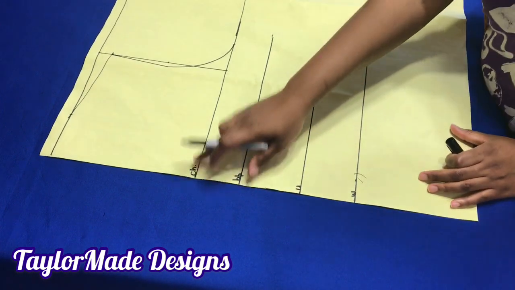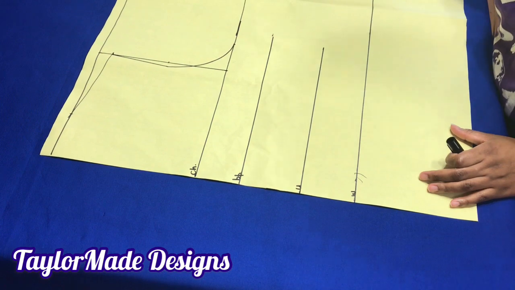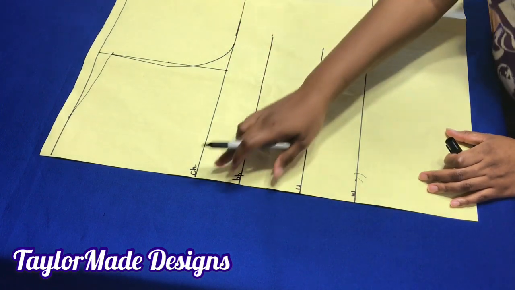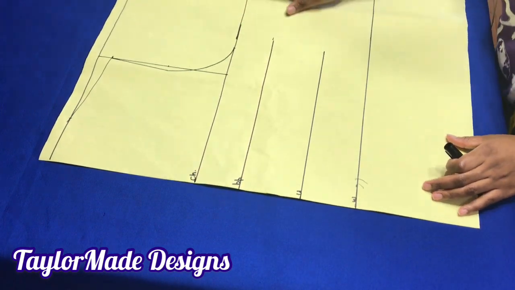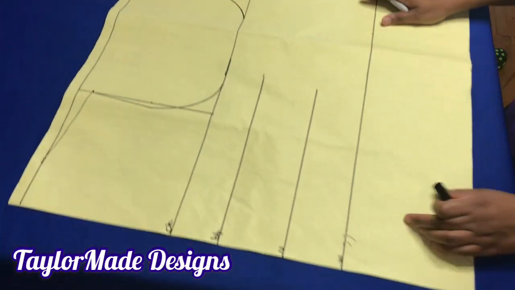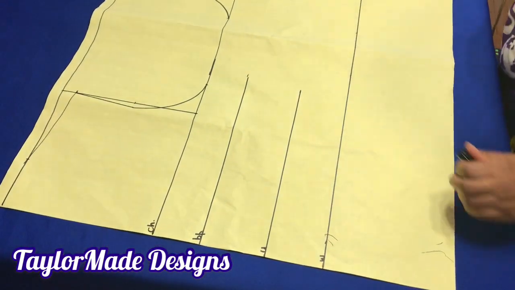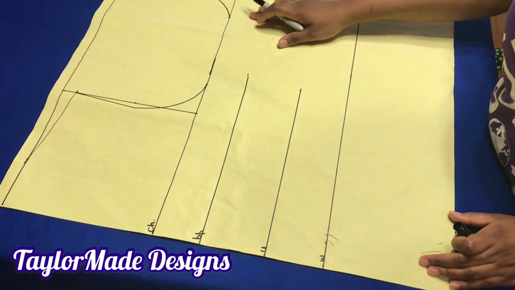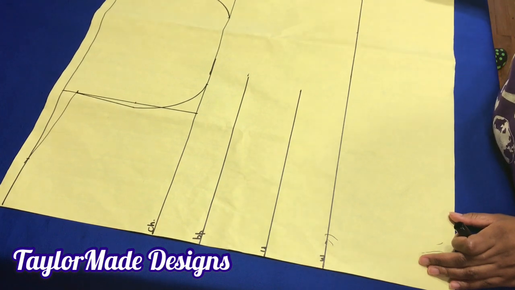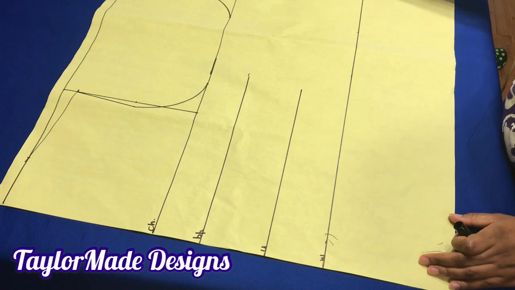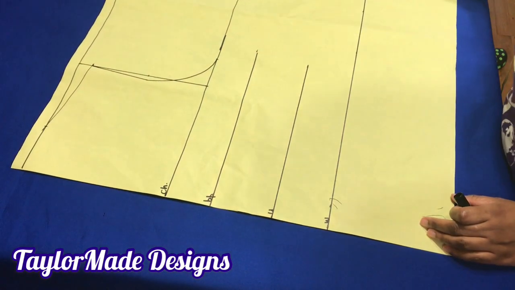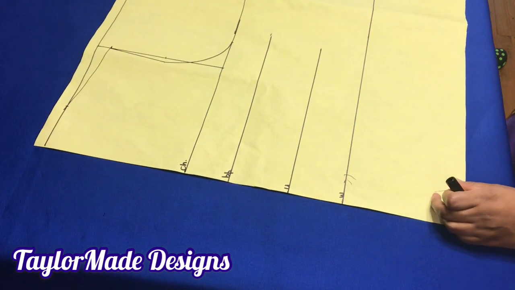Similarly, I'm drafting the back and the front on the same pattern. So what I did was take my chest line all the way to the end of my paper, and also my waistline. You do not need your bust point line and your under bust line at the back of your pattern. That is why I have not brought that line all the way to the back. So let's get started.